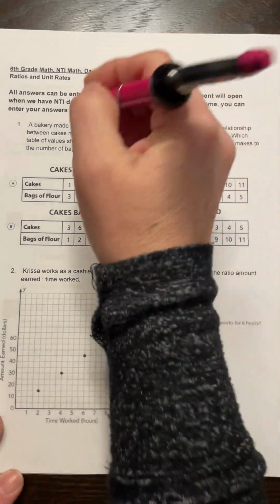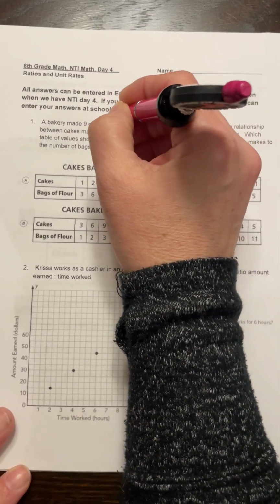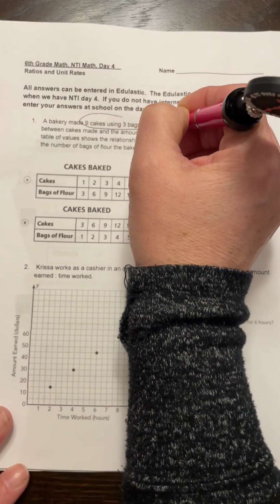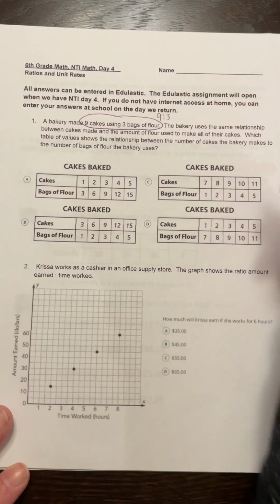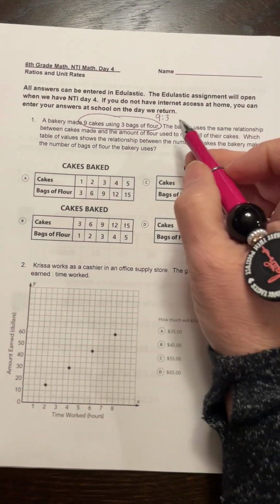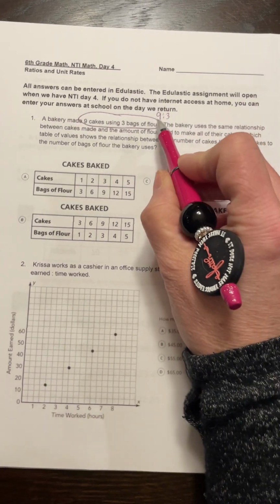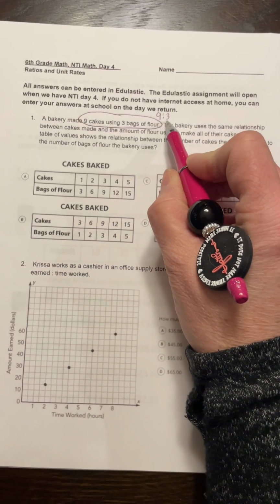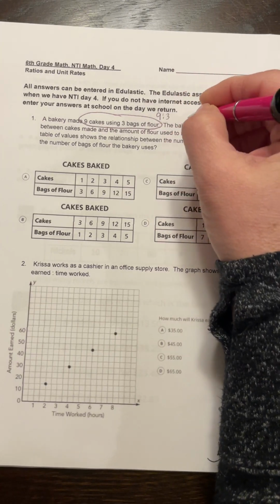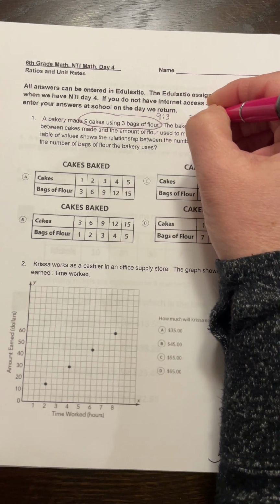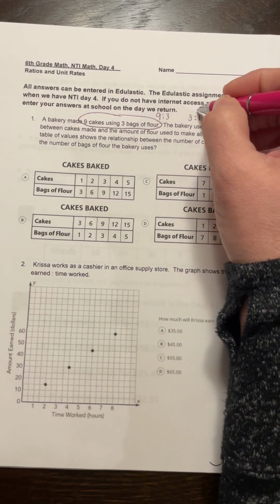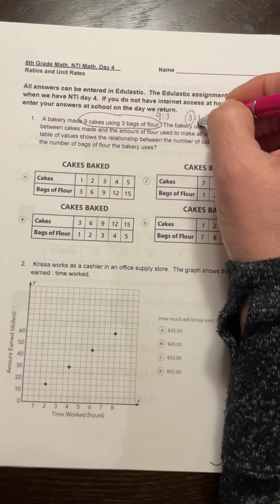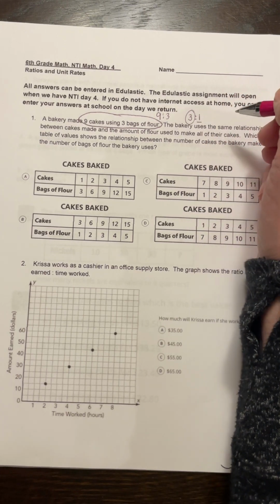Okay, so number of cakes in the original ratio was 9-3. So the first thing you have to do is think about that ratio 9-3 and what it means. If you look at how the numbers compare to each other, we can simplify that ratio and you can divide them both by 3, and this is the same as 3-1. So that means when we look at the tables, we need to make sure that the number of cakes is always 3 times the number of bags of flour.